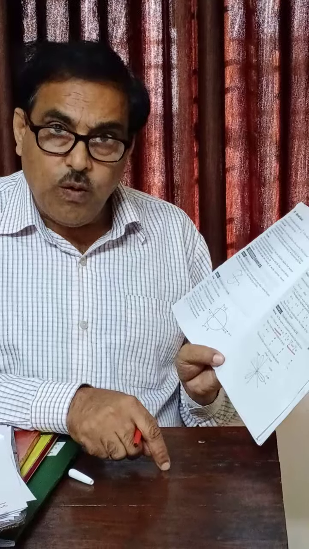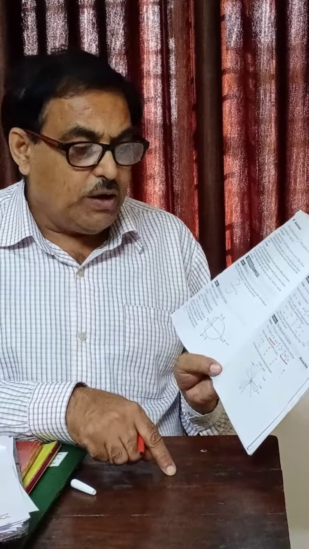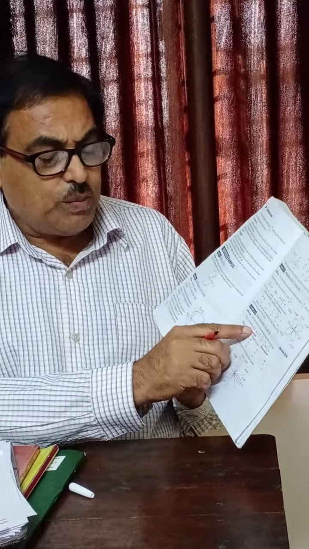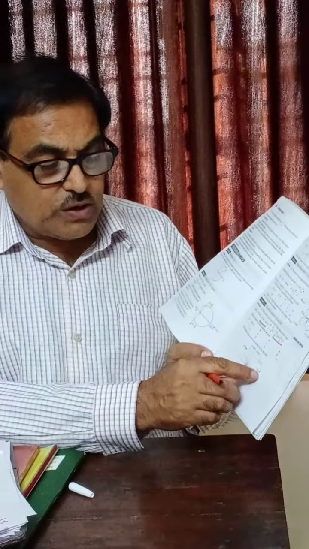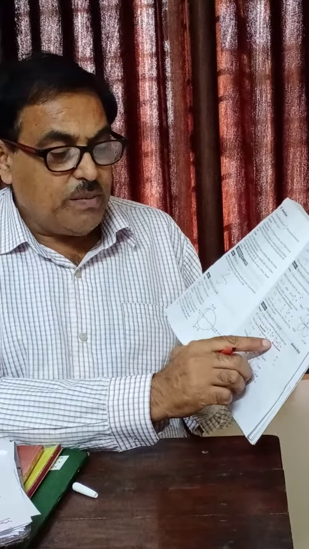And we will start from r equal to 0 and reach r equal to 0 between minus pi by 6 to pi by 6. So this is the first loop. Pi by 2 to 5 pi by 6, this is the second loop, and 7 pi by 6 to 11 pi by 6, this is the third loop.